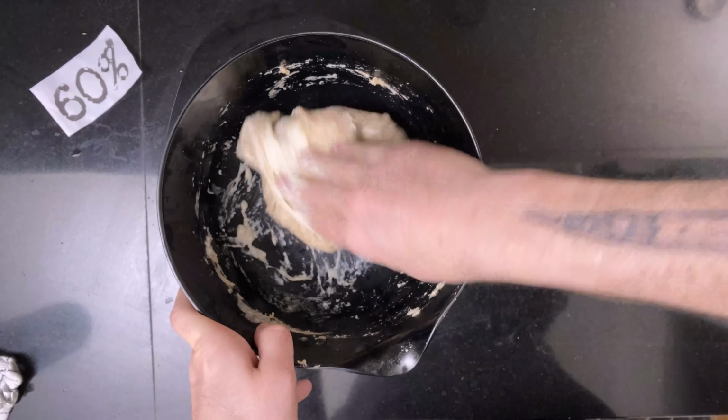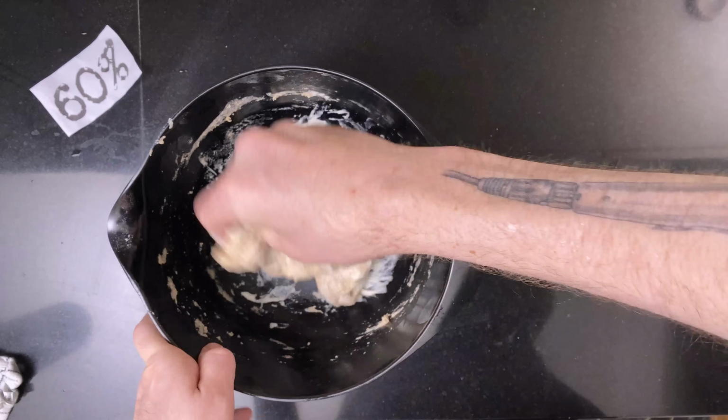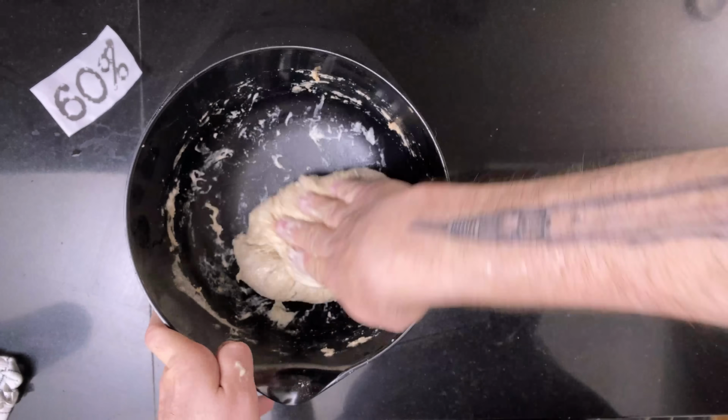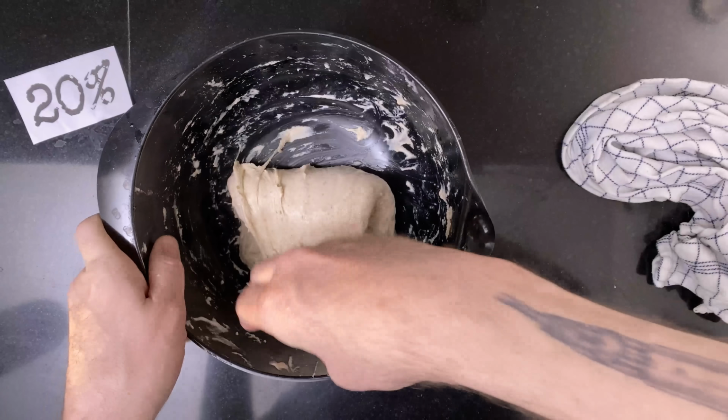Then I let them rest under a damp dish towel for about 30 minutes. Then I start the bulk fermentation. I'll do 3 sets of stretch and folds spaced out by 30 minutes. The first set of stretch and folds.